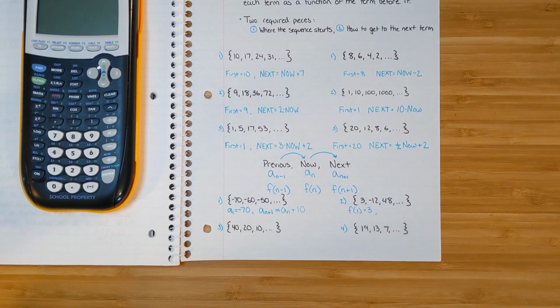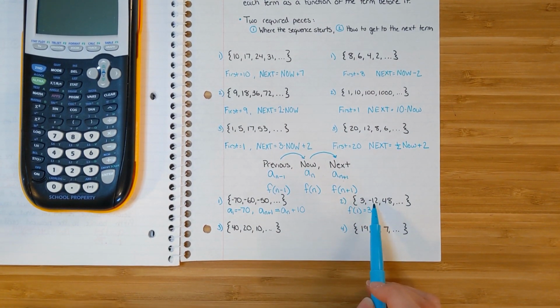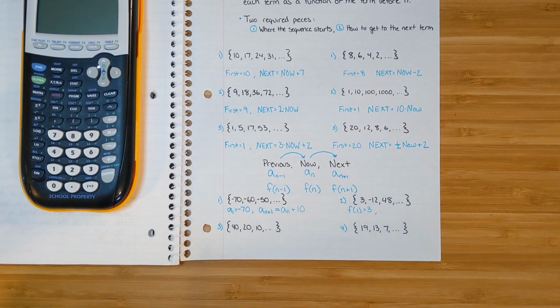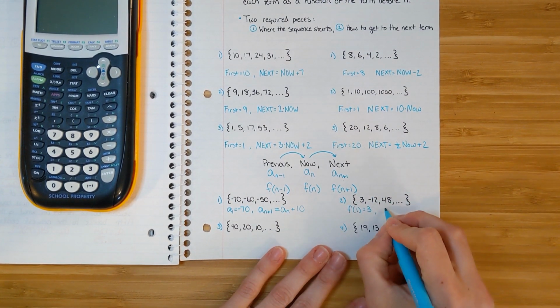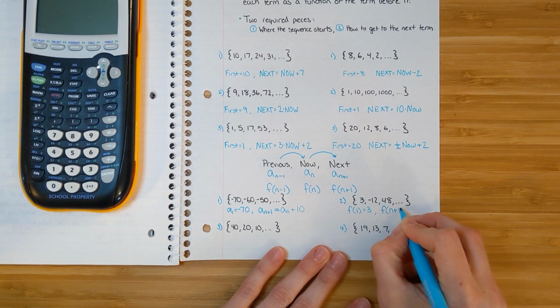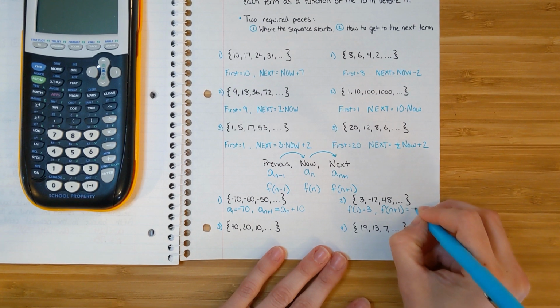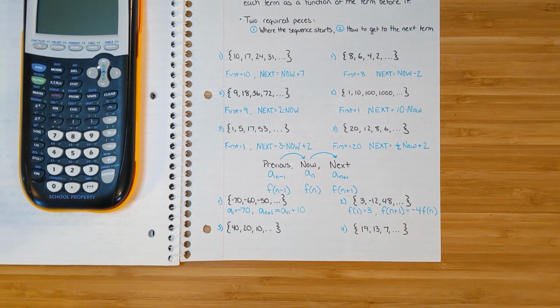Okay. Well, upon investigation, you would notice that this sequence is a geometric sequence because going from 3 to negative 12 and then negative 12 to positive 48 has a pattern of multiplying by negative 4. So my term that I want next, which I'm going to write as f of n plus 1, is equal to the term that I have now times negative 4. So I'm going to write that mathematically as negative 4 times f of n.